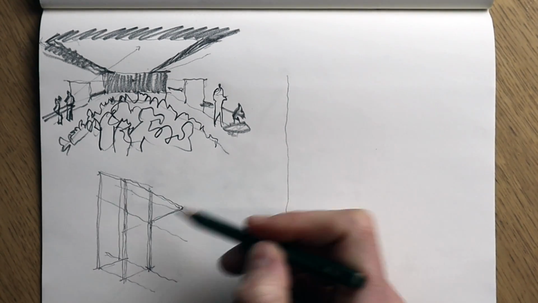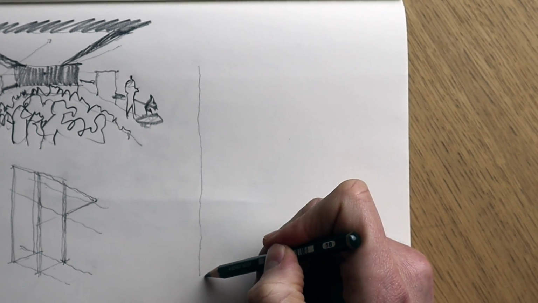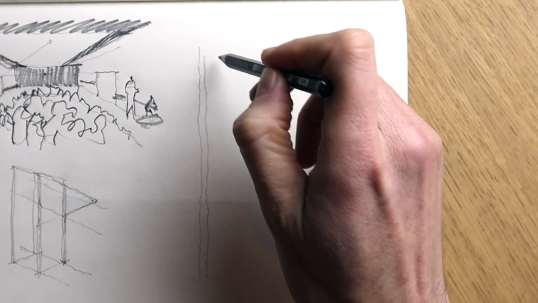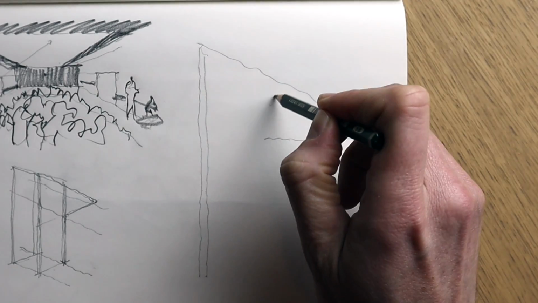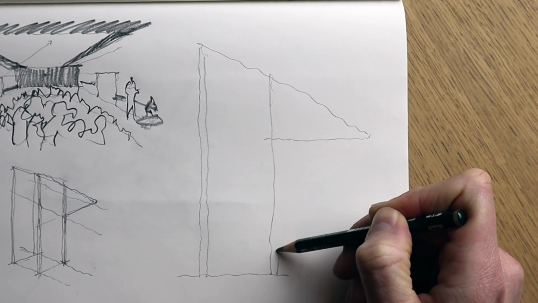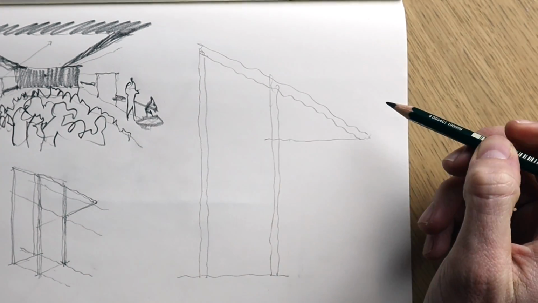And so that's kind of what it looks like. We can draw a quick detail section of what that might look like. So here you have a really loose, really quick way of trying to figure something out, figure out a design.